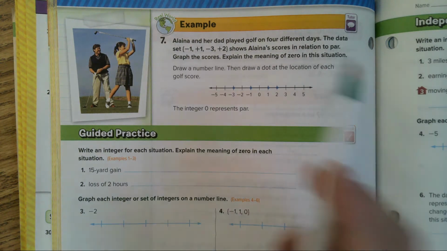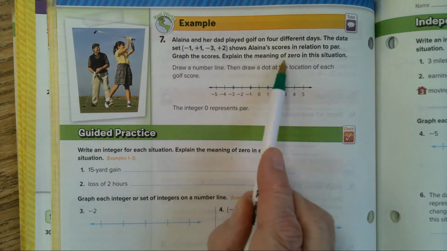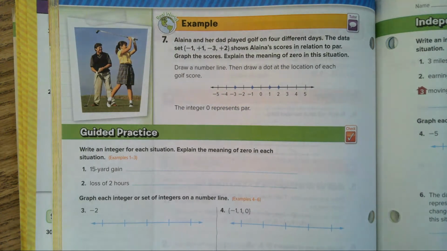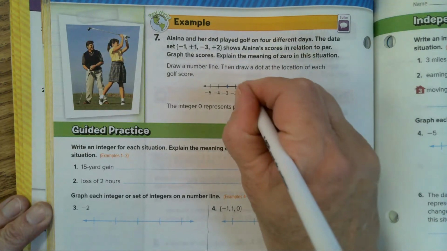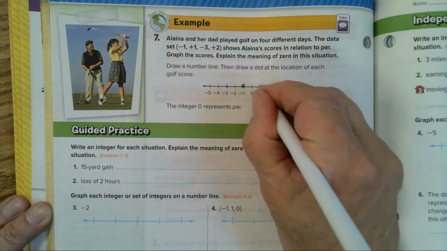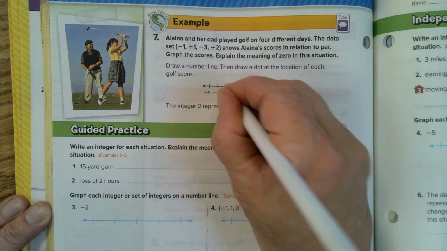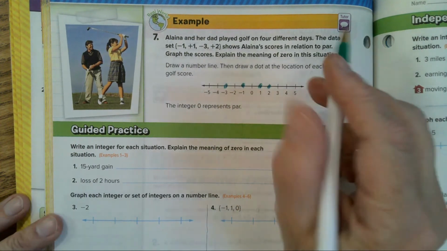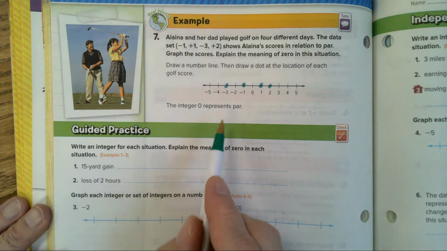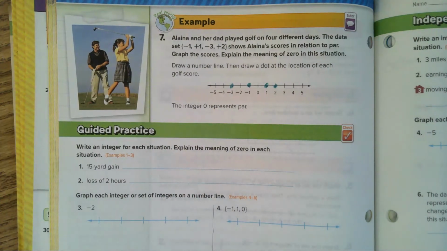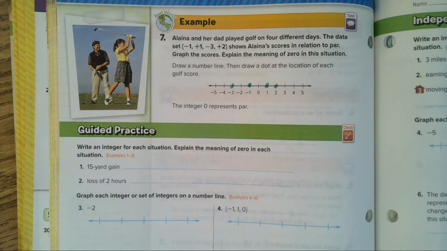Okay. Graph the scores. Explain the meaning of 0 in this situation. Well, let's just go over. -1 is here. +1. -3, +2. Here, the integer 0 represents par. And my understanding in golf is par is what you're supposed to make it in.